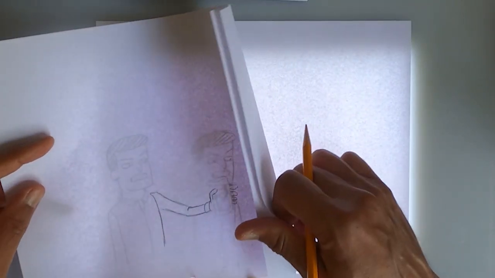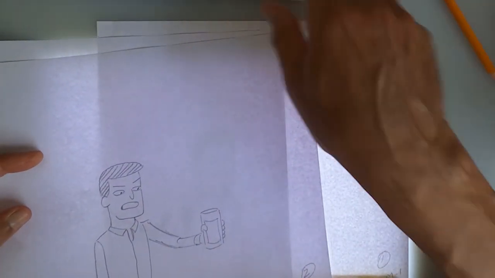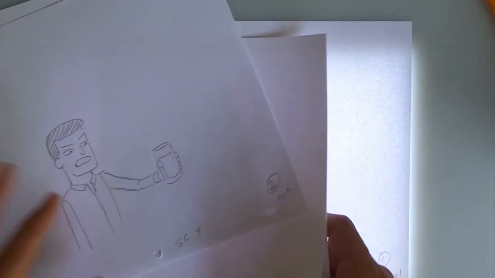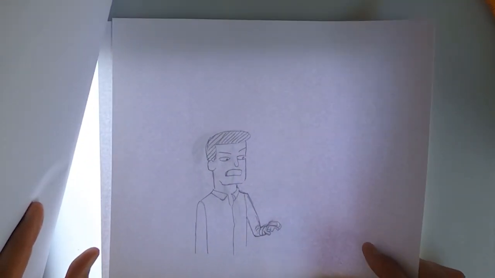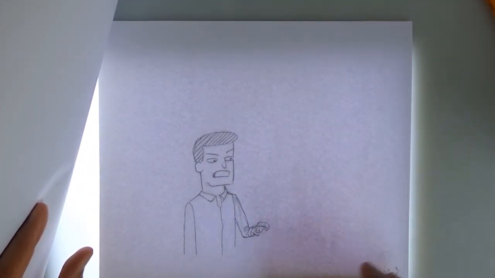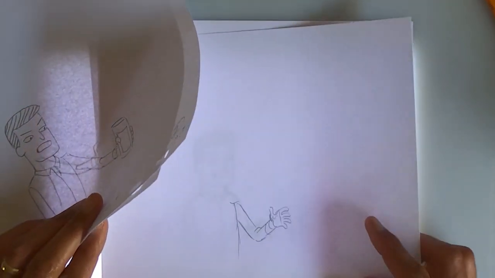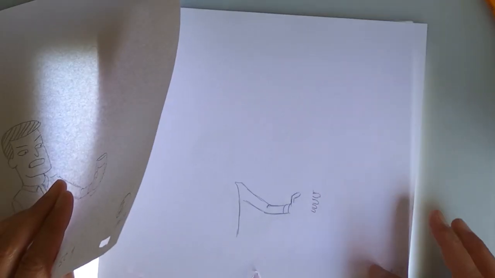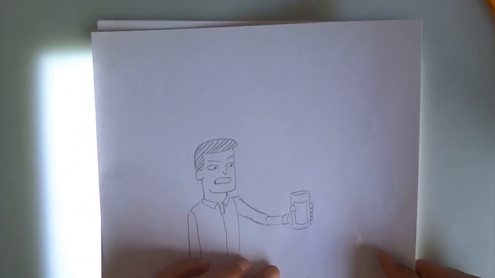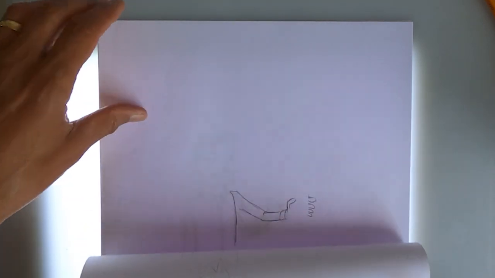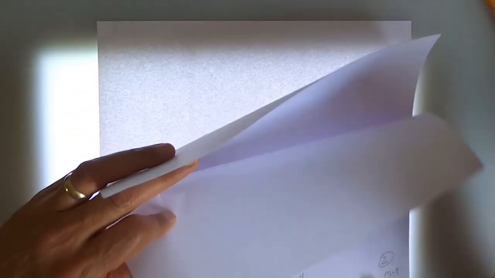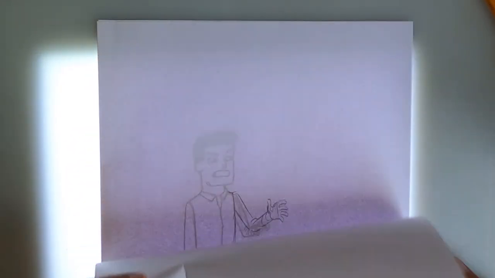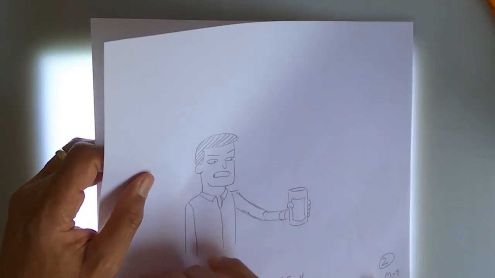Yes. So then, check those drawings. So there's drawing 1, drawing 3. His hand comes up into the shot. Drawing 5. Drawing 7. And then drawing 9. And when you flip the drawings, you see the action happening. And he grabs the glass.